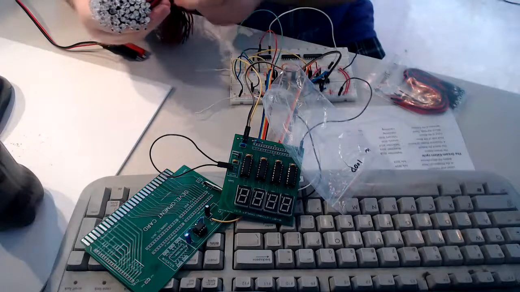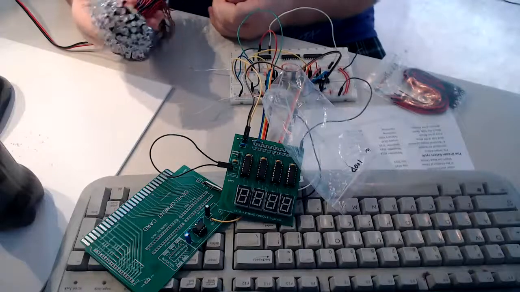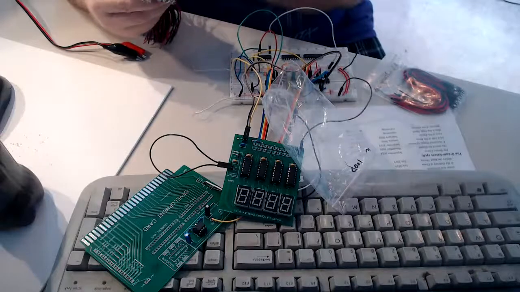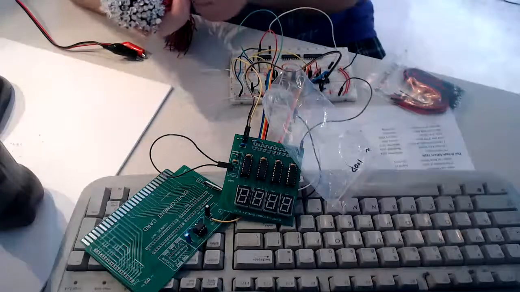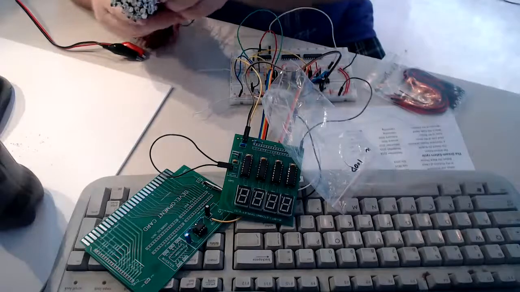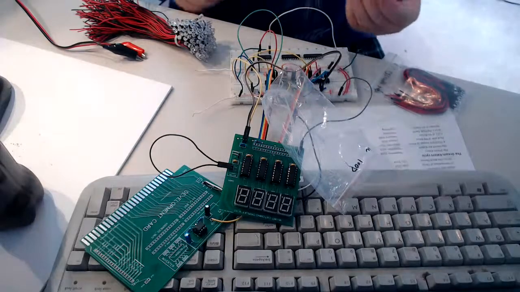For each one, yeah. Now these ones are actually for automotive use, so really they were spec'd for 12 volts, right? Oh, yeah. So I took a bit of a risk, but they work great. They're bright enough for me at 2.5 volts. But I ran this one all the way up to 8.